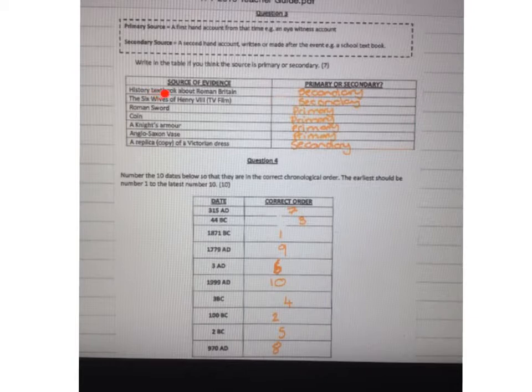So a history textbook about Roman Britain would be a secondary piece of evidence because it's a textbook and it was written after the time. The 6 Wives of Henry VIII, a TV film, well, there was no film when Henry VIII was alive, therefore it must be secondary. A Roman sword would be primary as it's from the time.